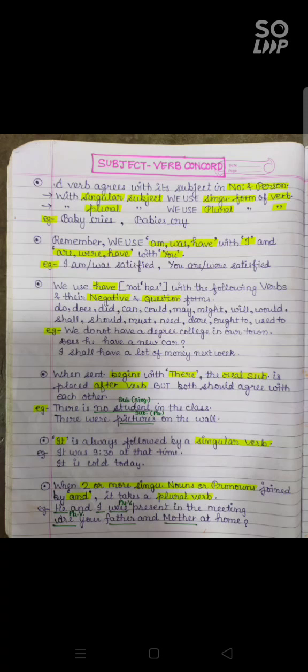Moving towards the second point, we have to use am, was or have with I. We cannot use any other form of auxiliary verb with it except am, was or have, and with you we are supposed to use are, were and have.